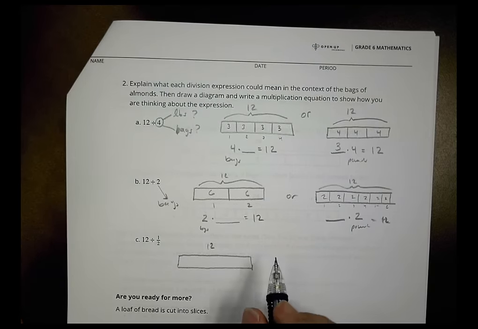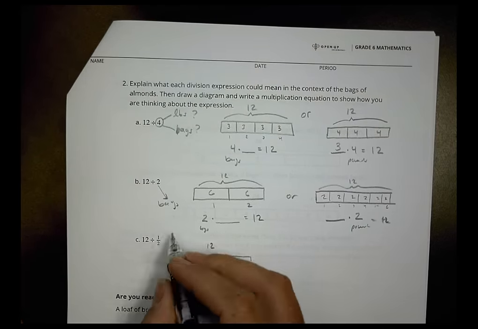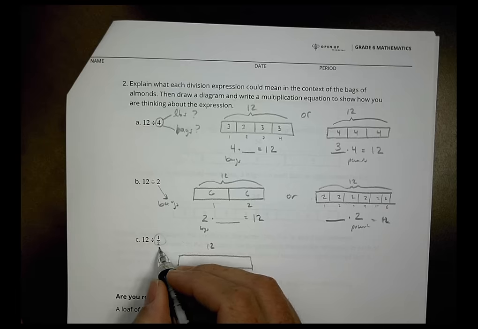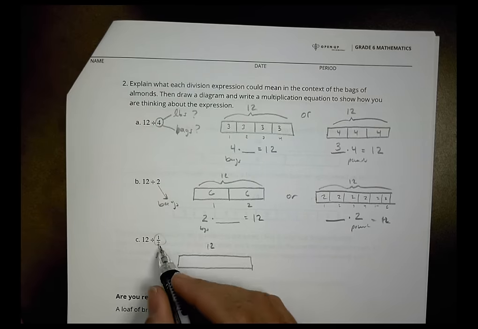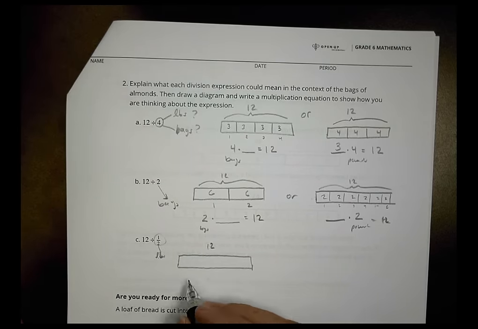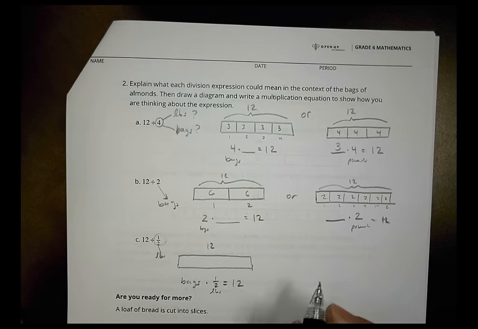And over here, let's say this is going to be pounds, LBS. So I'm going to divide 12 into half-pound bags. So how many bags do I need times a half a pound to get to 12 pounds total? That's the idea. How many bags am I going to need if each bag is half a pound to get me up to 12 pounds?